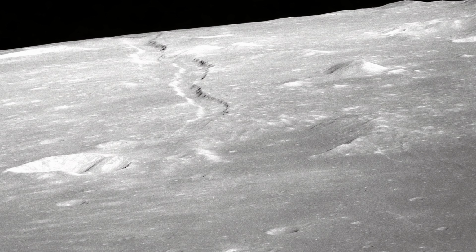Now take a look at this lunar landscape that was taken by Apollo astronauts. You can see that the distant craters have virtually the same level of detail as the ones closer to us. Why don't we see atmospheric perspective on the moon? Because there isn't an atmosphere on the moon.